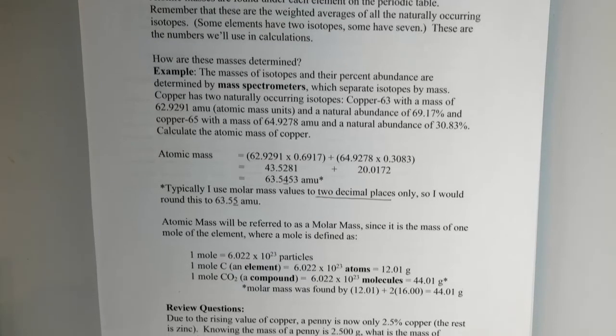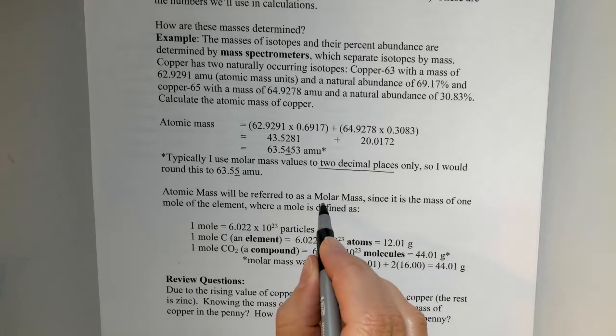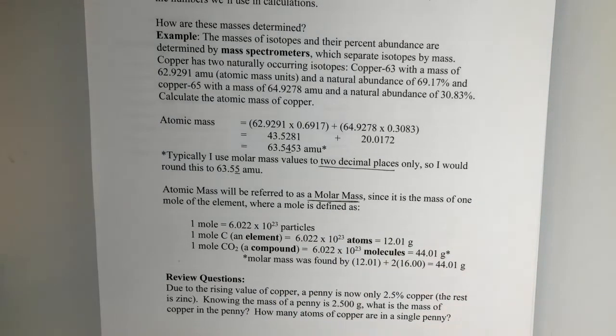Now the atomic mass, I had mentioned this a little bit ago, I also refer to that as the molar mass. And I think that's easier because then we don't have to worry about is it an atomic mass because it's just an atom? Is it a molecular mass because we're looking at a covalent compound? Is it a formula mass because we're looking at an ionic compound? Molar mass applies to everything.